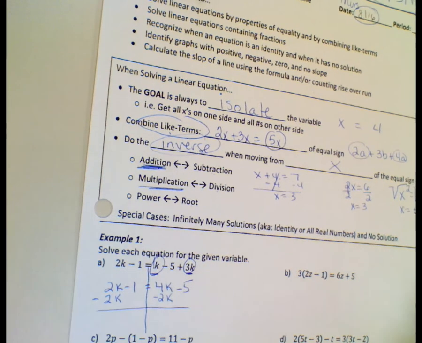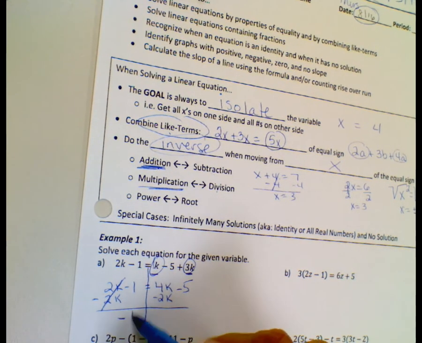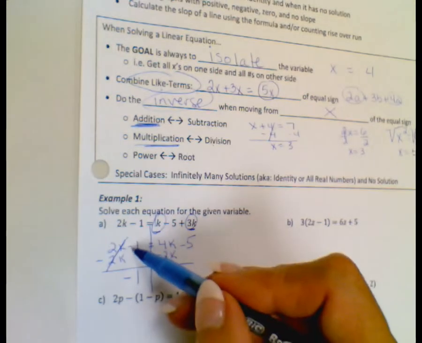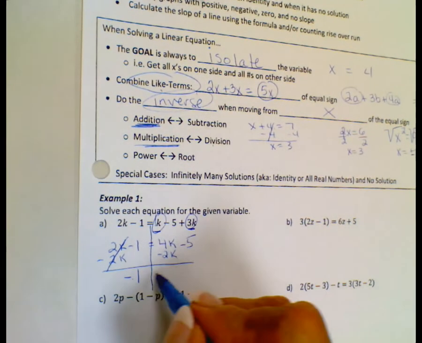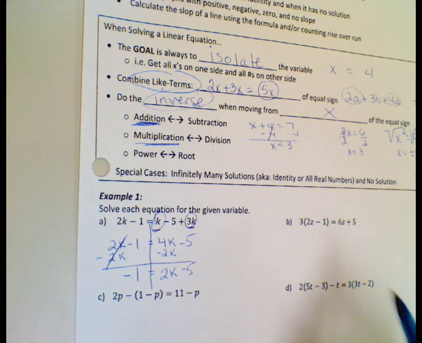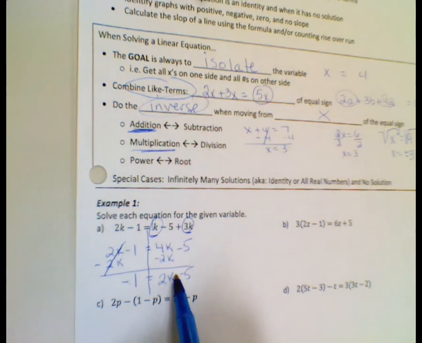So let's say we subtract 2k from both sides. So the k's cancel on this side, and you get this negative 1. Carry down that subtraction sign. Now that subtraction sign becomes a negative 1. Equals 4k minus 2k is 2k. Carry down the minus 5. The next step, now we're solving for k. You're trying to get the variable k on one side and all the numbers on the other side.